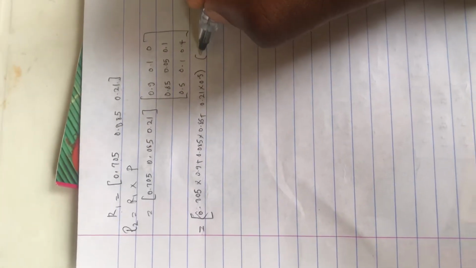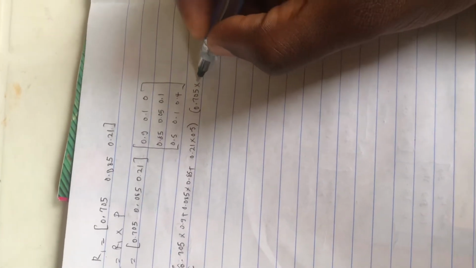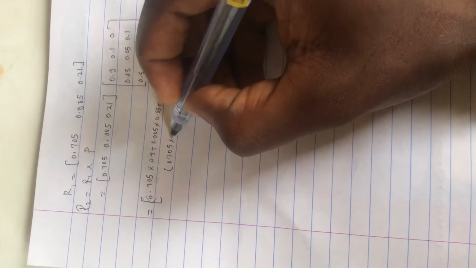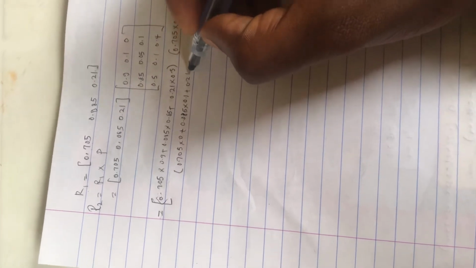For B, 0.705 times 0.1 plus 0.085 times 0.05 plus 0.21 times 0.1. And for C, 0.705 times 0 plus 0.085 times 0.1 plus 0.21 times 0.4.